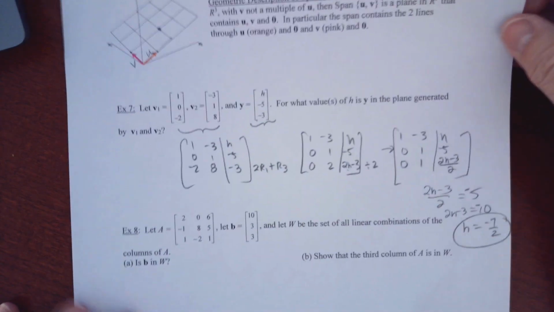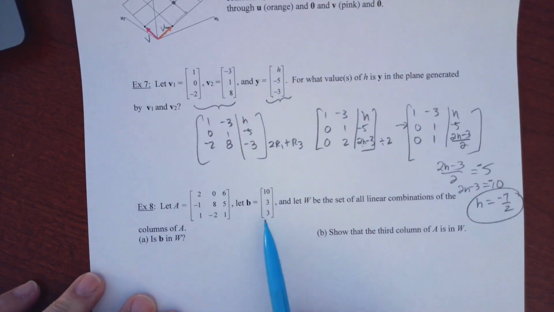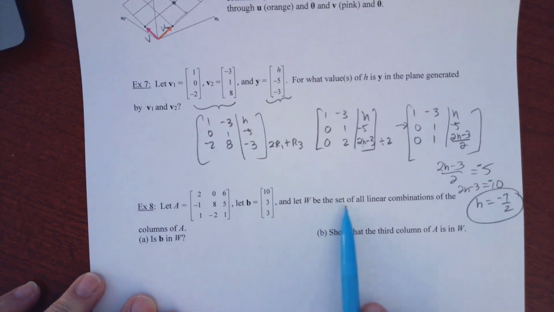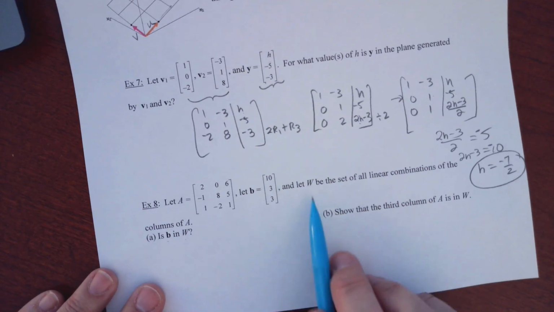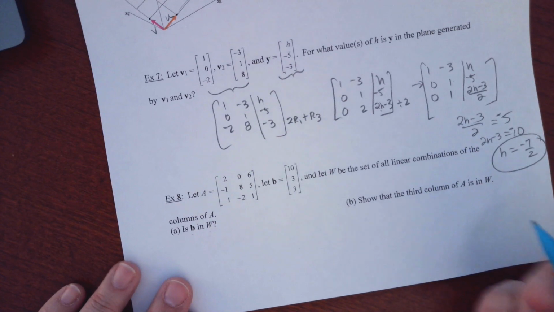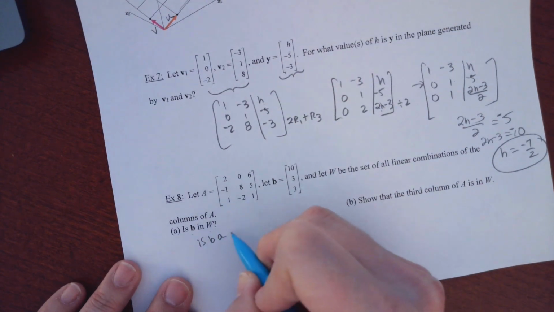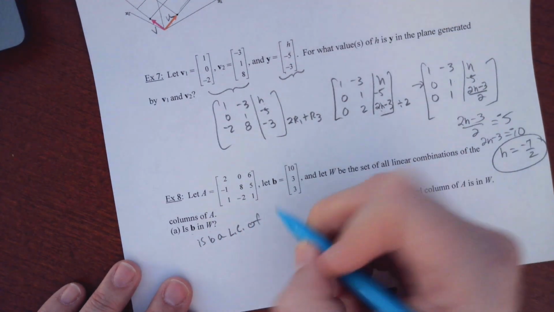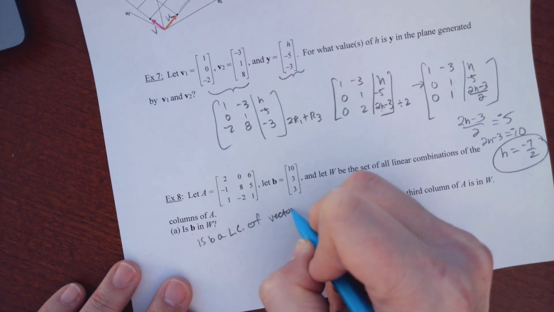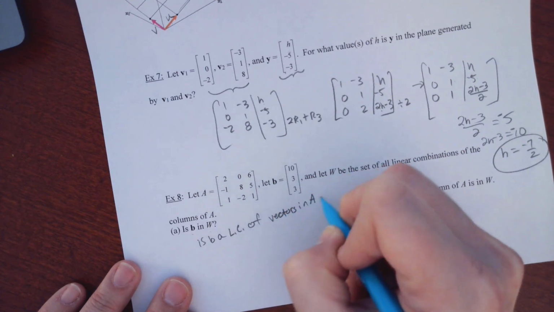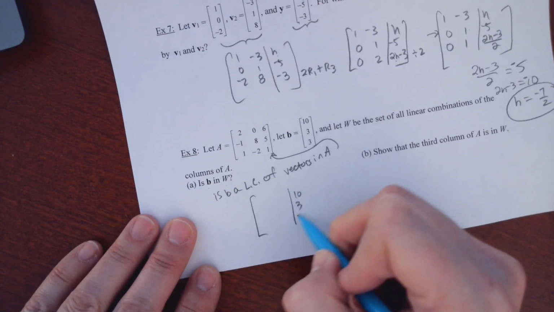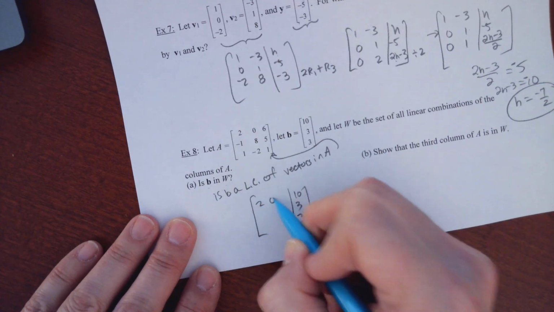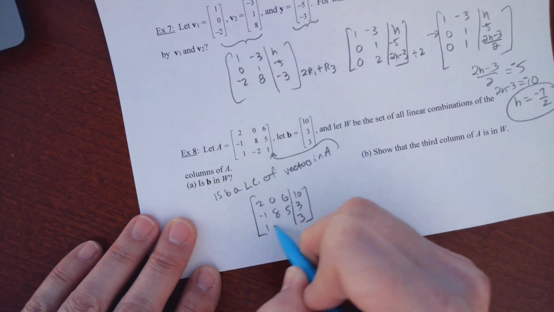Okay, let's wrap it up here. Let A be this, b that, and W is the set of all linear combinations of A. So when they ask, is b in W, well, W is all the possible linear combinations. So what they're asking you is, is b a linear combination of the vectors in A, these things right here? So you just put it in there. You put 10, 3, 3. You put your matrix here, 2, 0, 6, negative 1, 8, 5, 1, negative 2, 1.